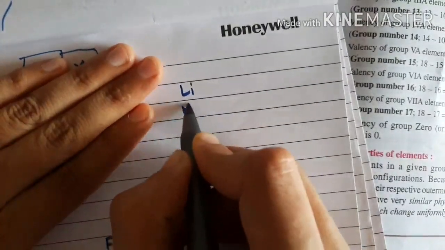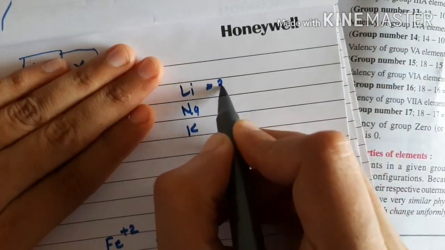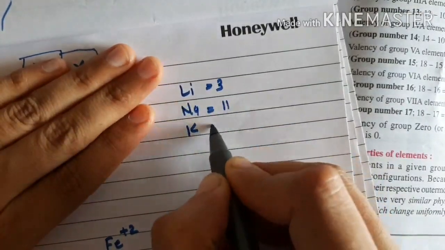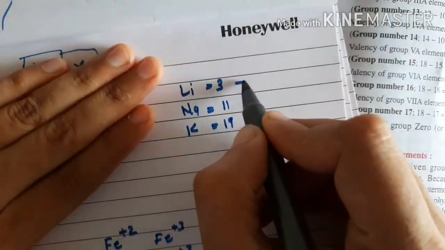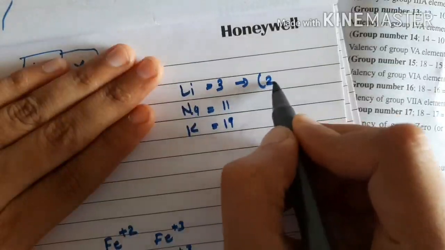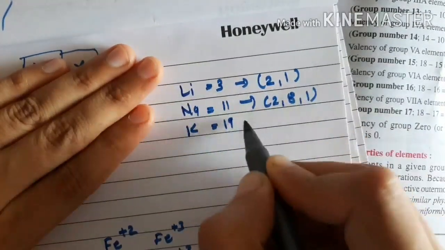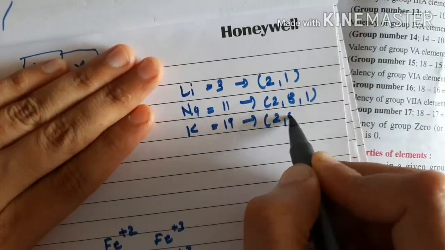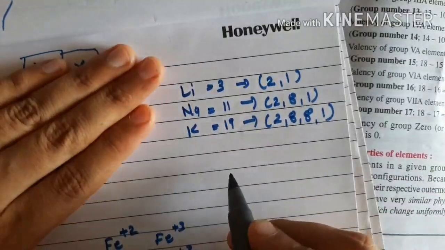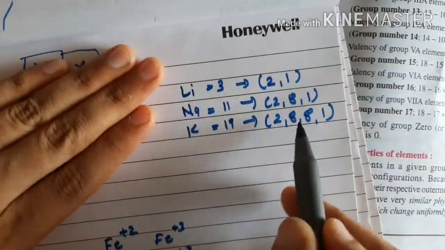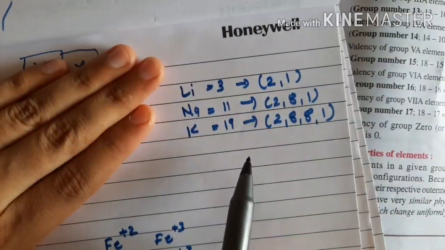Take lithium, sodium, potassium. Lithium has atomic number 3, sodium 11 and potassium 19. The electronic configurations are 2 1, here 2 8 1, here 2 8 8 1. So the trend is similar, with equal intervals.